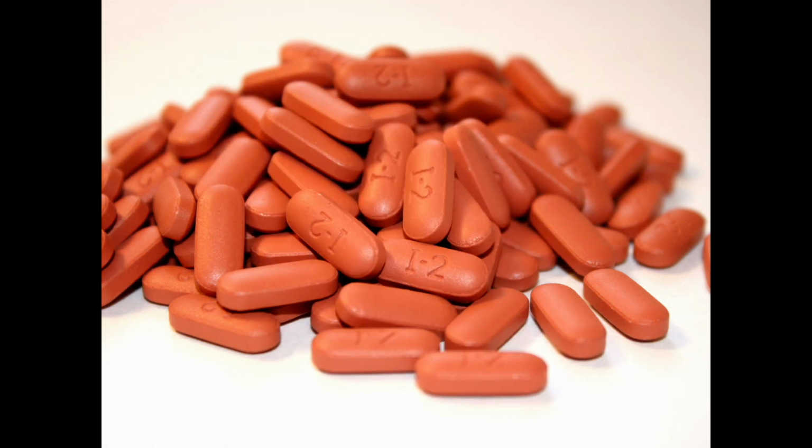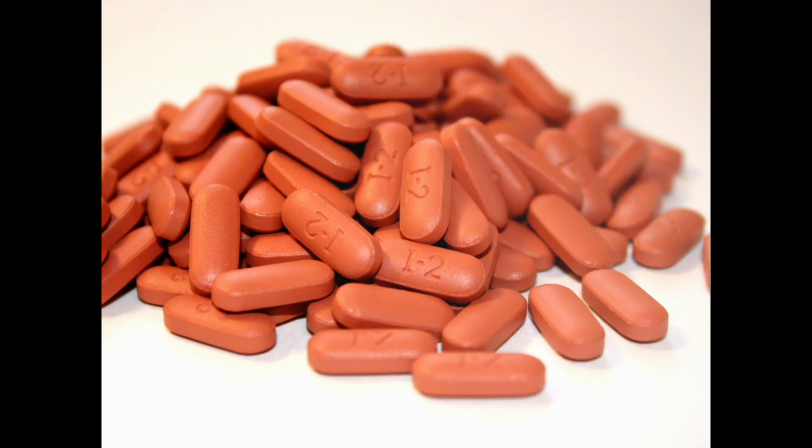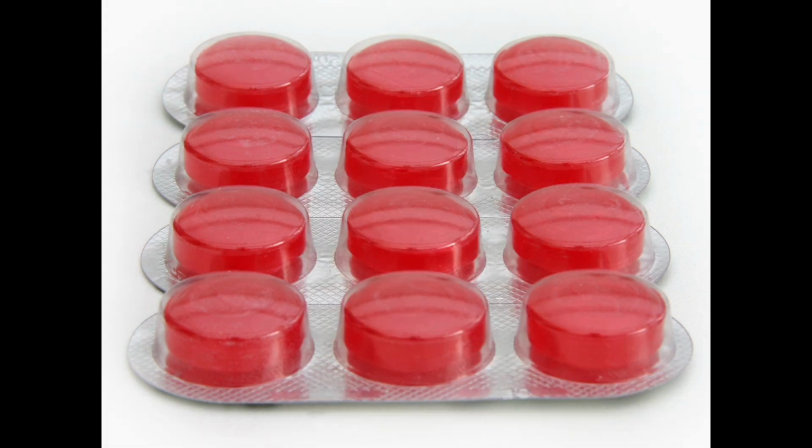This is an example of a caplet behind me, and these are also enteric-coated. They're in the shape of a capsule, but they're a tablet, so they're called caplets. These are generally slow release or extended release forms. And these extended release or delayed release forms are abbreviated with the letters C, D, CR, ER, LA, SR, XL, or XR.